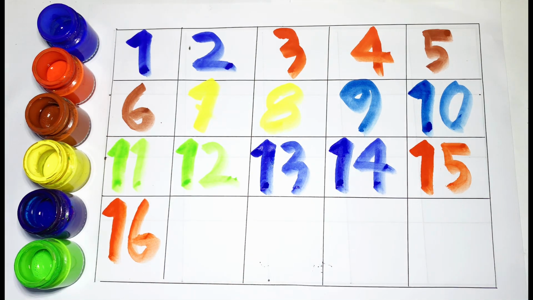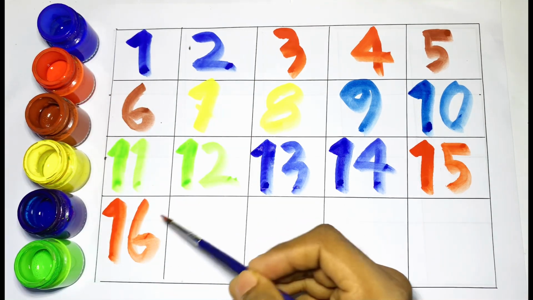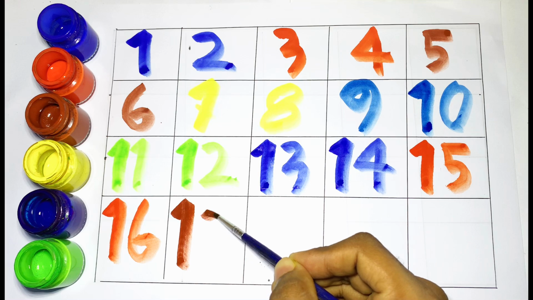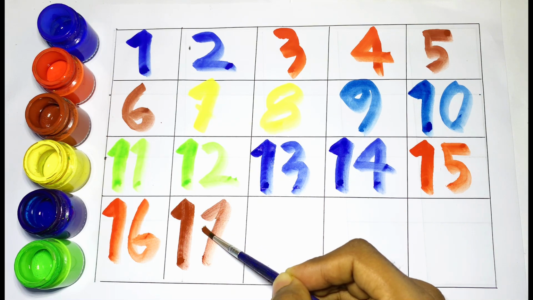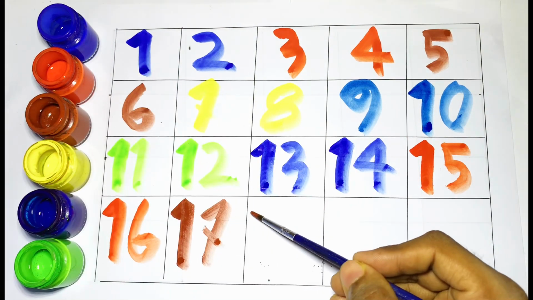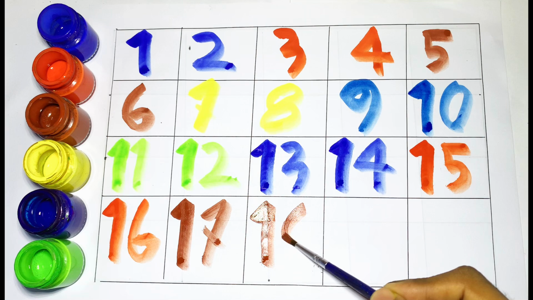Kids, now draw 17. The numbers of 17, and use brown color. Kids, again use brown color and draw 18. The numbers of 18.